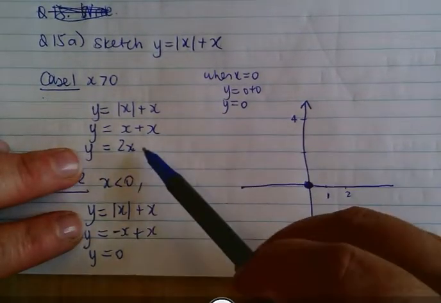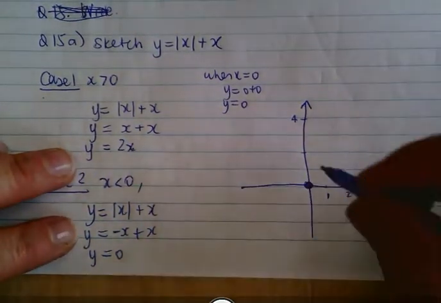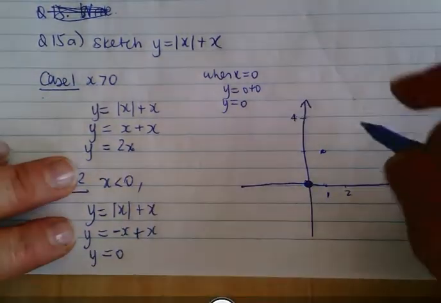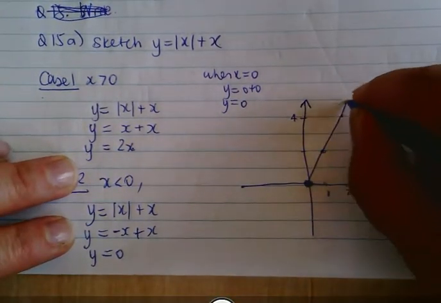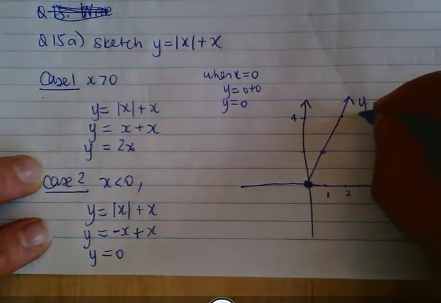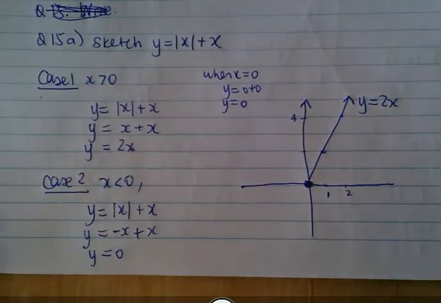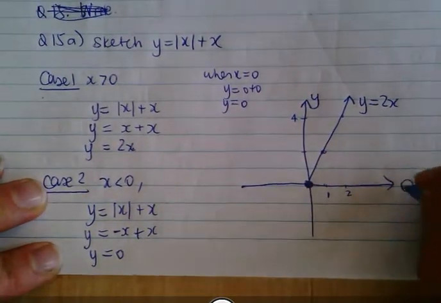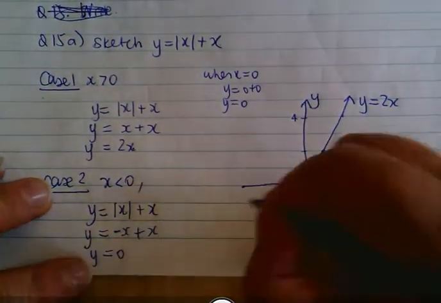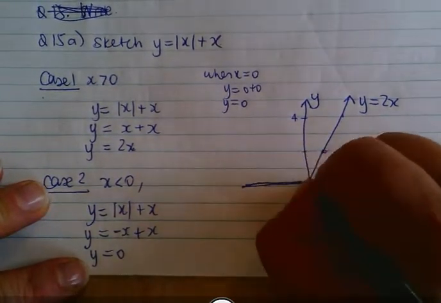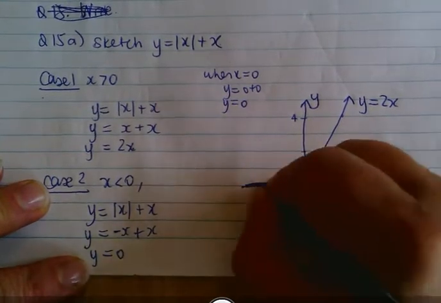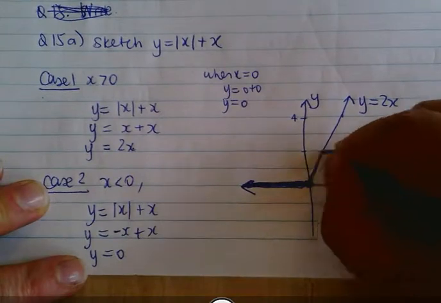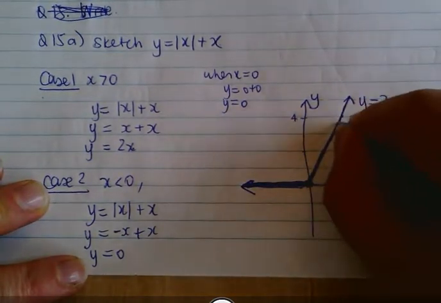If we do a little table of values, when x is 1, y is 2 times 1, which is 2. And when x is 2, 2 times 2 is 4. So we have this bit of a steep branch there, and the equation of that is y equals 2x. And when x is less than 0, the equation of our graph is y equals 0. Now y equals 0 is the x-axis, so I need to draw this nice and thick, maybe in a different color. So that's the rest of the graph. It's there, and then the graph goes up here as well.